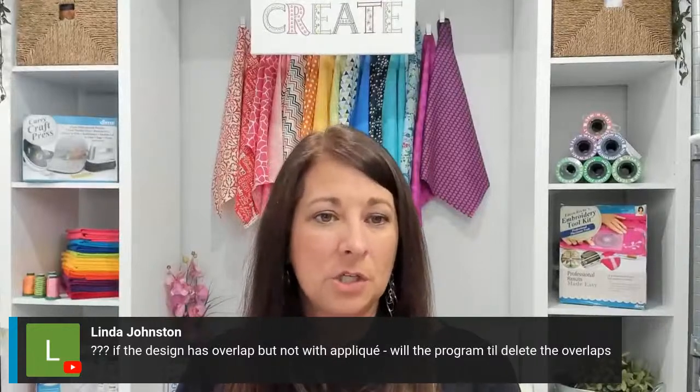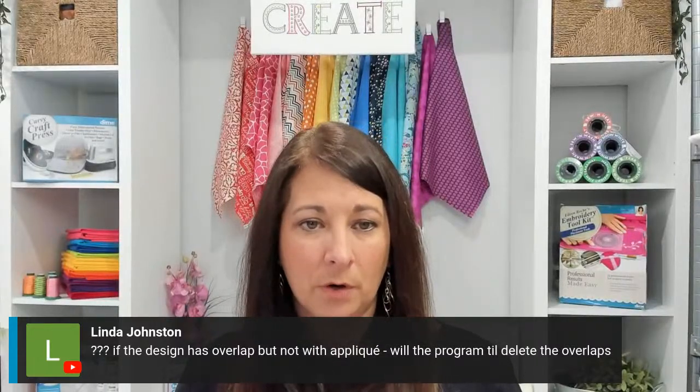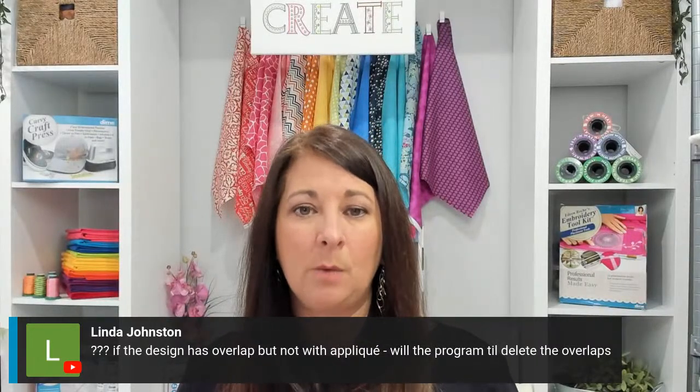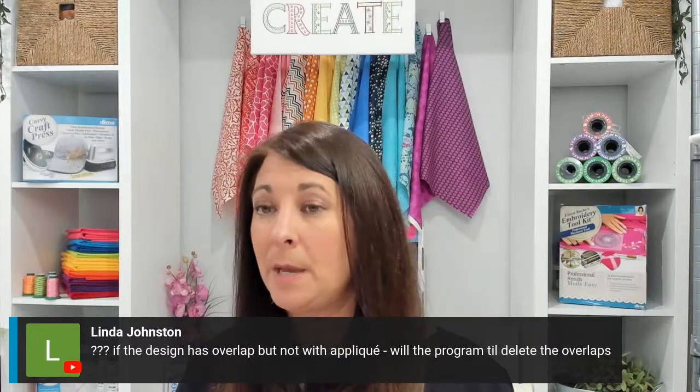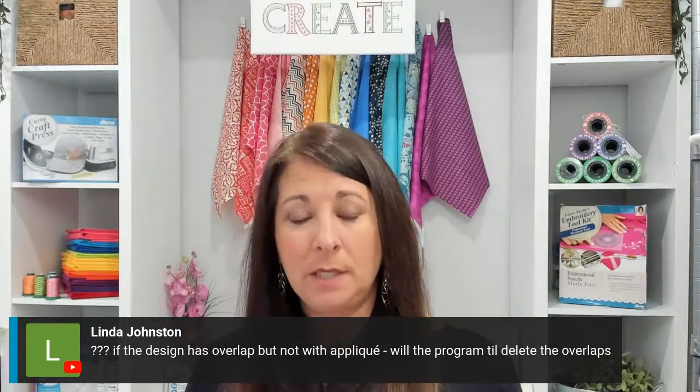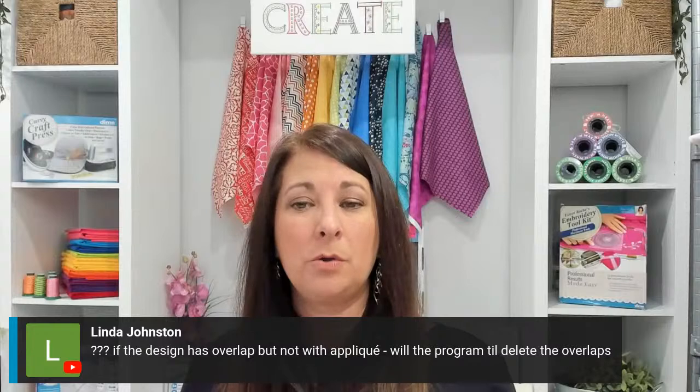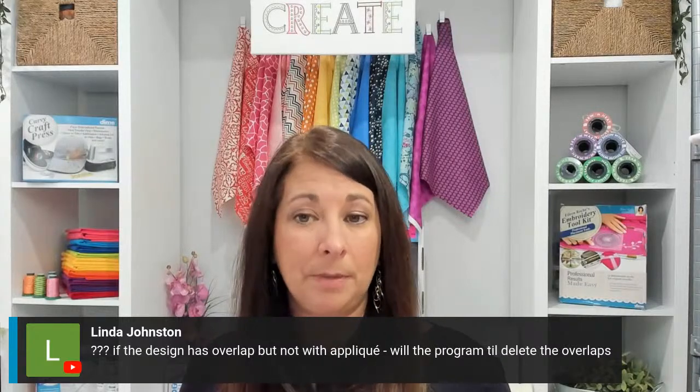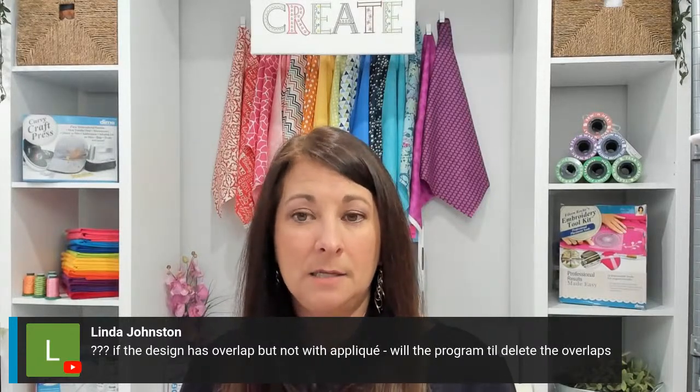Linda Johnson says, if the design has overlap but not with applique, will the program still delete the overlap? It depends on which program you have, Linda. If you have Perfect Embroidery Pro, you can remove the overlap from a complex fill. But our other Dime software don't remove that overlap automatically. The complex fill in Perfect Embroidery Pro does.